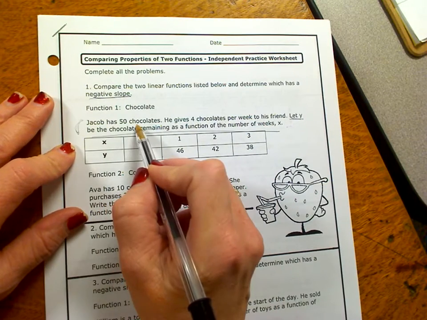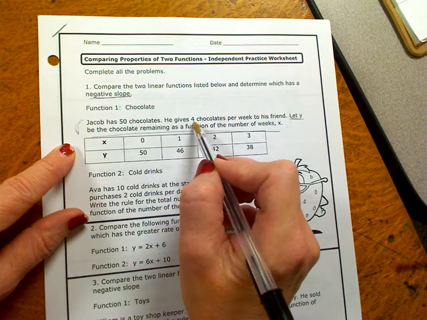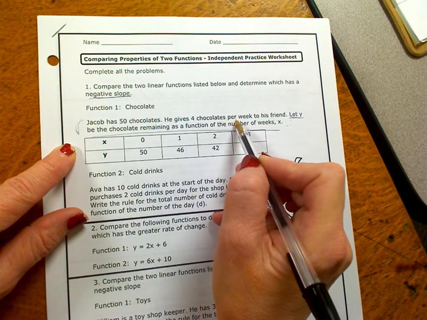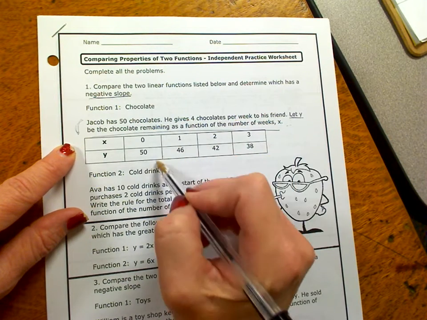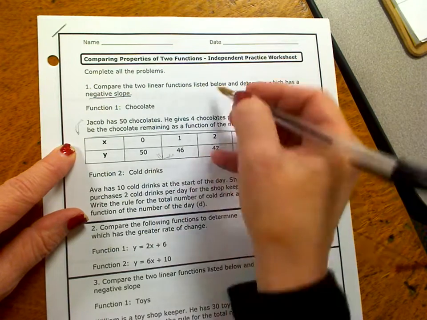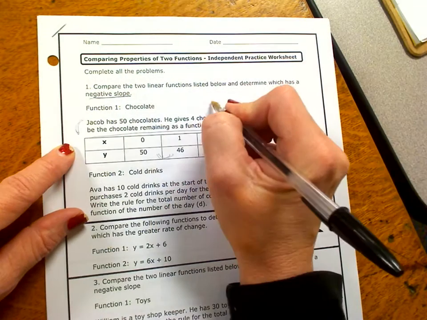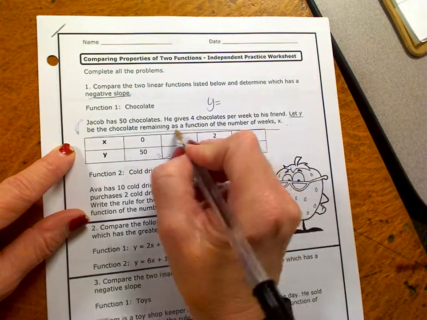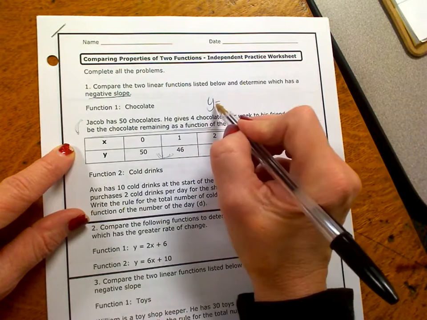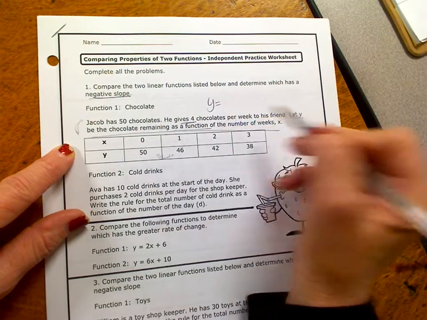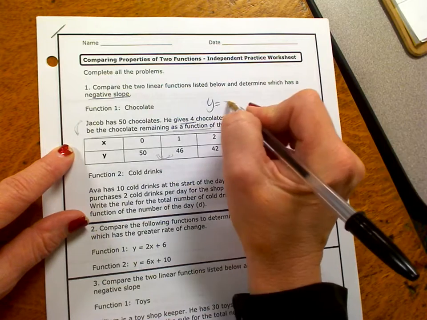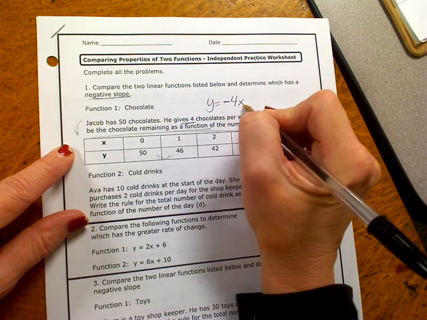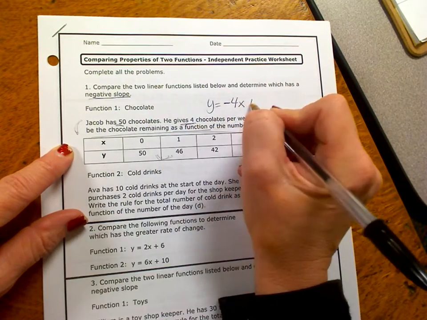But Jacob has 50 chocolates. So he starts with 50 and he gives 4 chocolates per week. So it's going down 4 each week. So your equation, let x and y. So what this is saying is remain as a function the number of weeks. Y equals, he's giving 4 chocolates per week. So he's giving away 4 chocolates per week, and he's starting with 50.